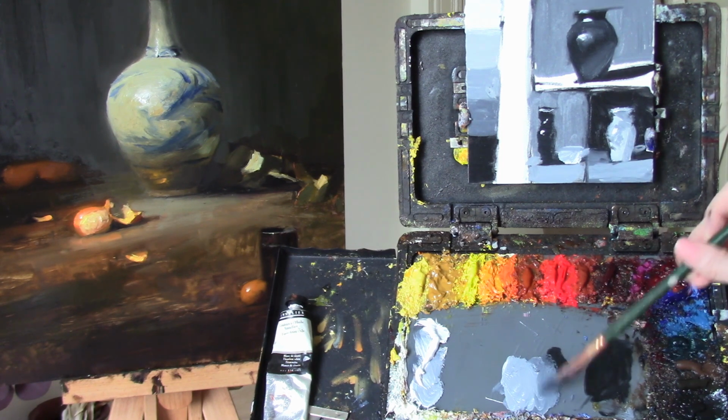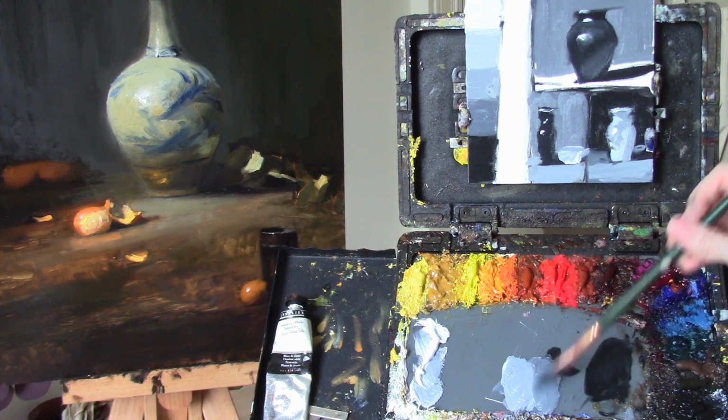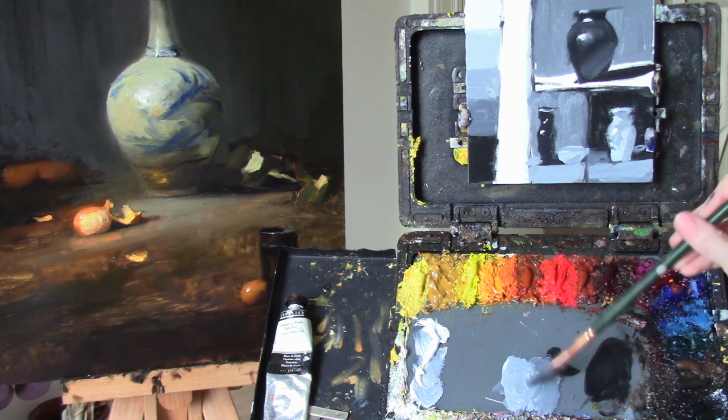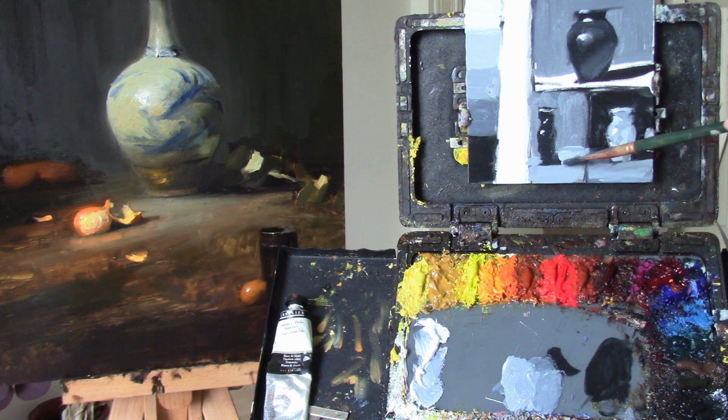And this could also be the background value. Perhaps I have a shadow on this bowl, that could be the value of the shadow. So you want to make sure that you repeat the same values throughout the painting so that the painting structure holds together.